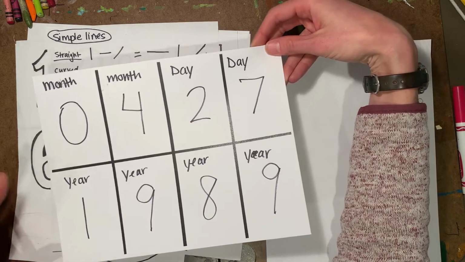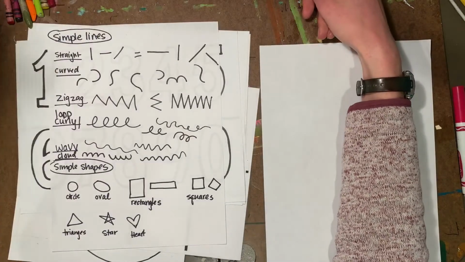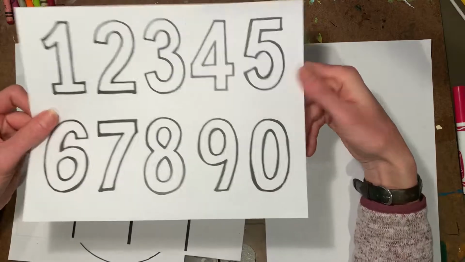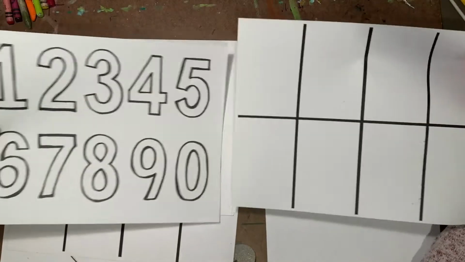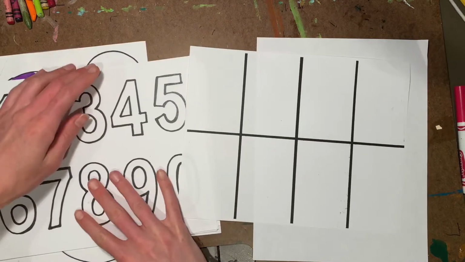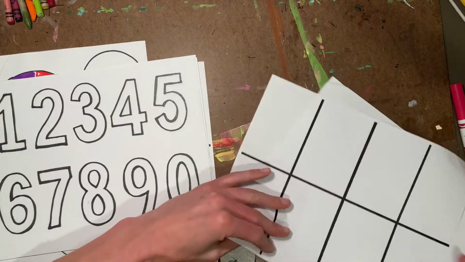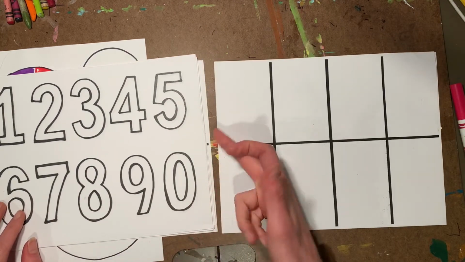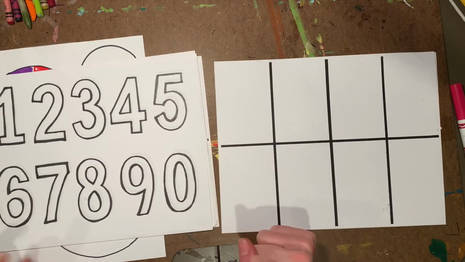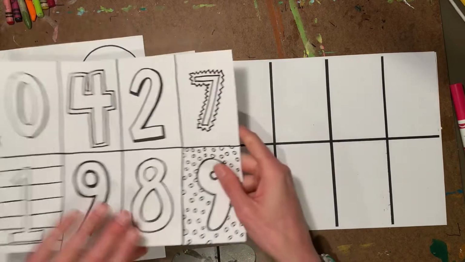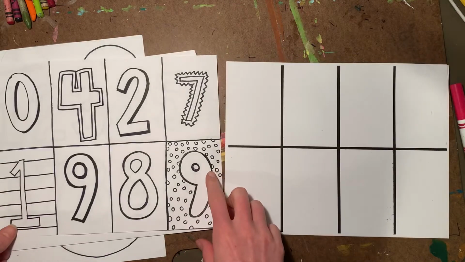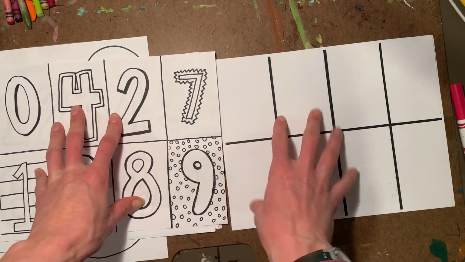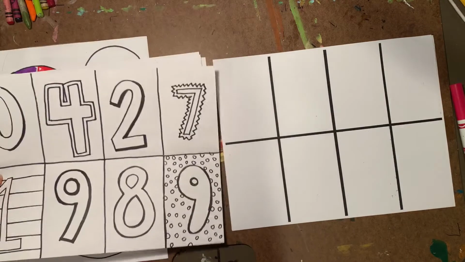Next, I want to show some final outcomes of the project. There's one way I did this in my classroom where I printed the numbers and I printed a grid for my students to use. Now this one would be cutting and pasting, right? So the students would cut out the numbers and paste them into their grid. Some of them choose that route. Other students choose to draw the numbers by hand and decorate them themselves. So I already went ahead and prepared this. This one is hand drawn. The other way would be to cut it out.